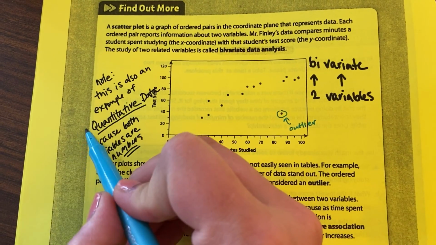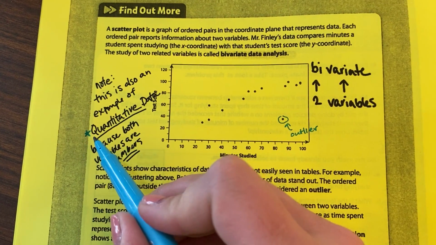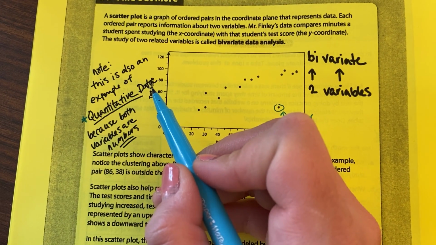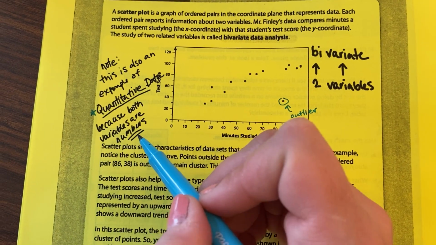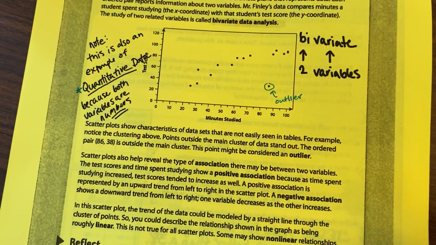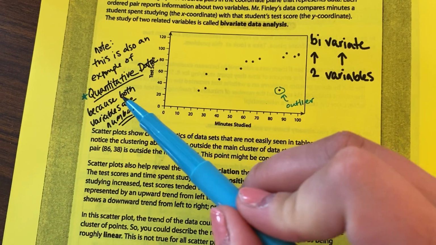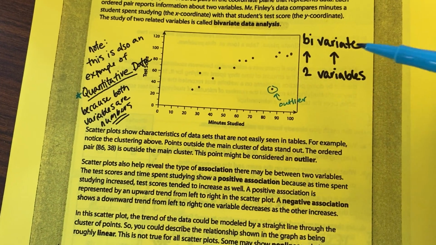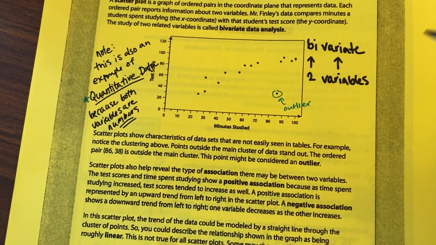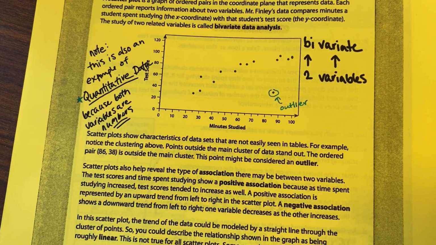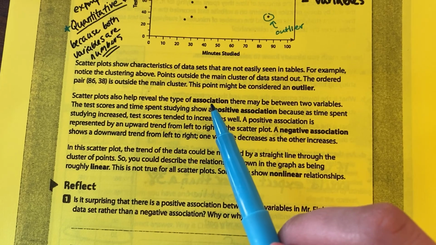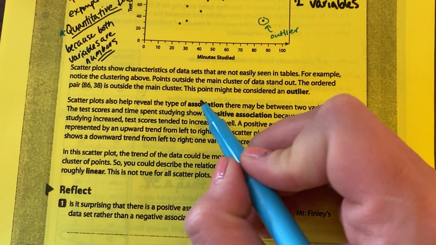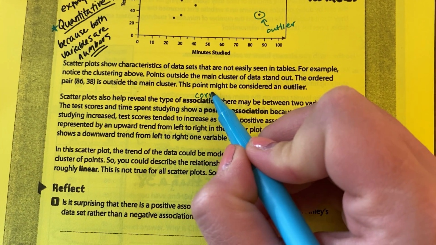Then I want to point out this word right here as well. This is quantitative data because both are numbers or quantities. We won't talk so much about qualitative data this year, but quantitative data is what we are going to focus on. Bivariate quantitative data. Two variables, both are numbers. So the focus of this lesson is talking about association. Like I said, association is also called correlation.